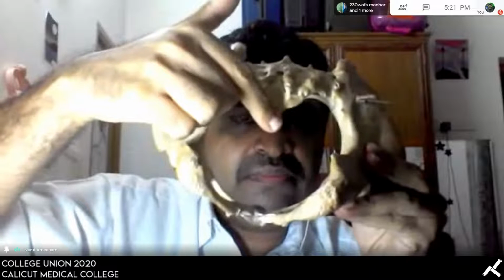The pelvic outlet: you can see the coccyx, the end of the sacrum. Then you have the pubic symphysis here. On two sides, you can see the ischial tuberosities, the broad area of the bone on which we sit.